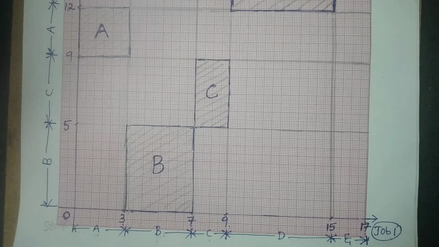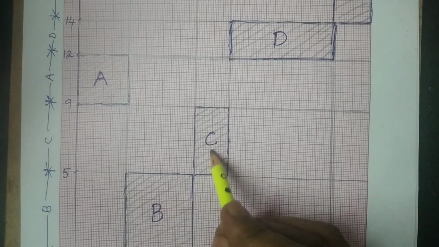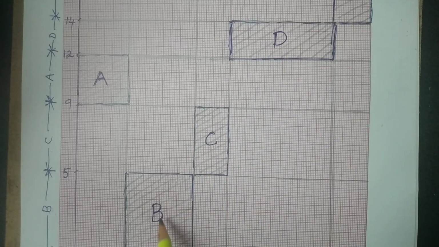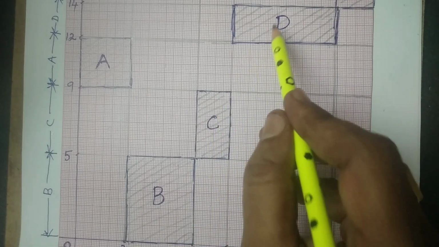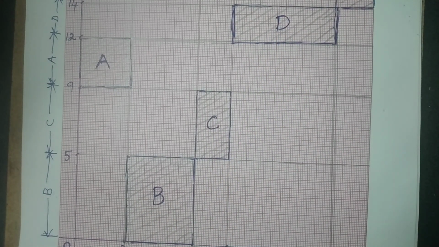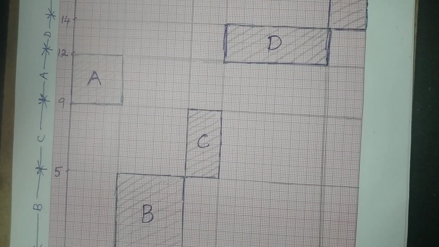And till the end point you have to draw this. Okay, and one more thing, the diagonal line should not pass on these particular intersection parts. These intersection parts are the blocks for the missions A, B, C. It should not pass on these particular blocks of the respective missions, right? Processing times of the missions.